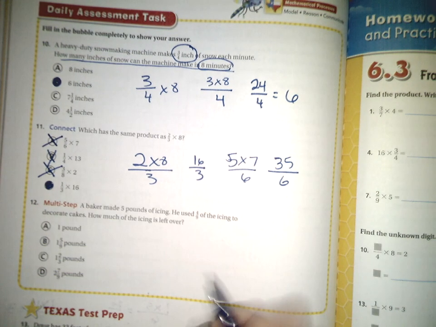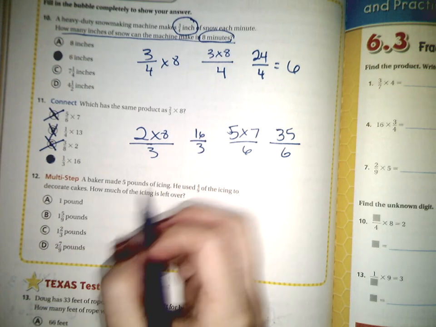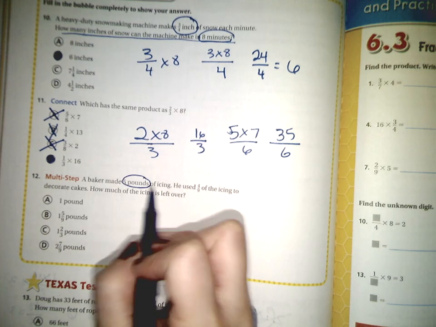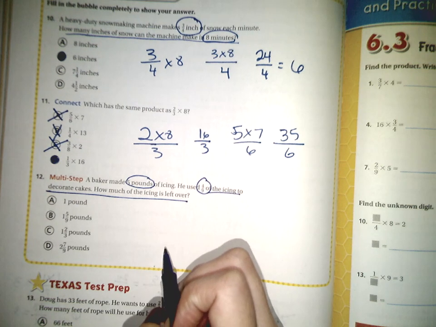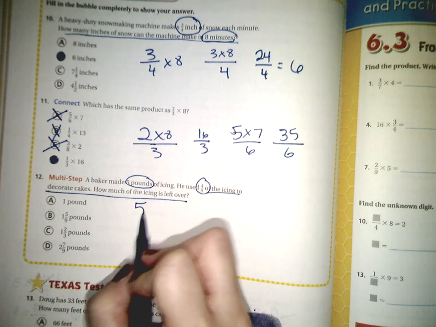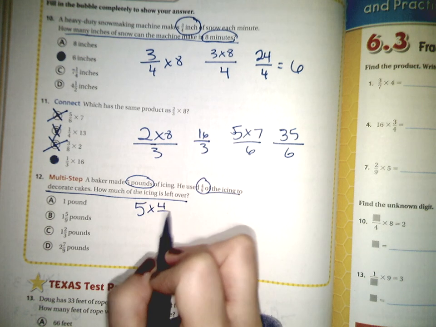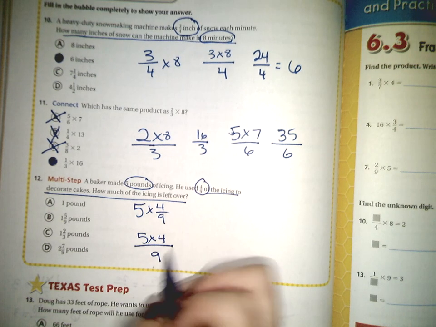Okay. Last one we'll do, and then we'll take our test. A baker made 5 pounds of icing, and he used 4/9 of the icing to decorate his cake. How much of the icing is left over? So I multiply 5 times 4 over 9.